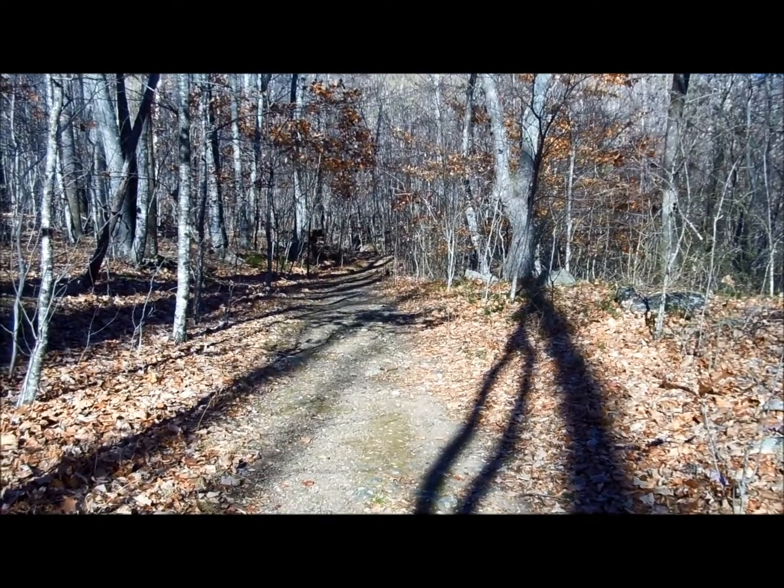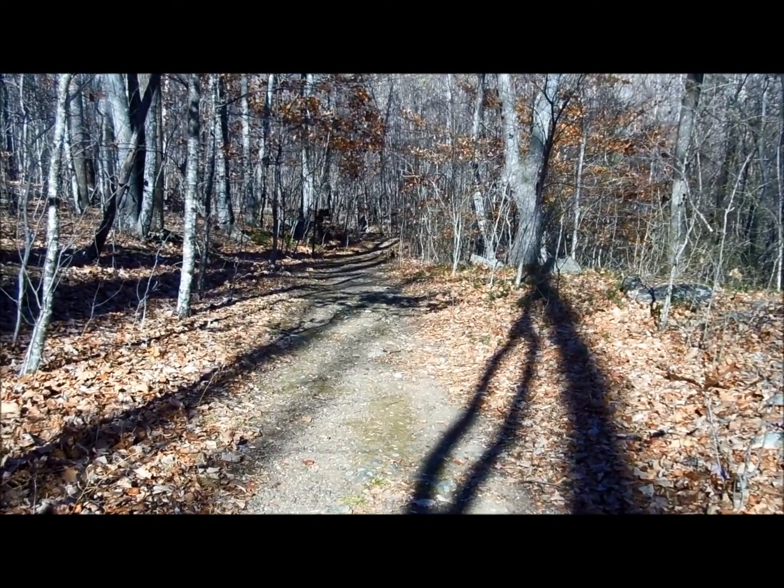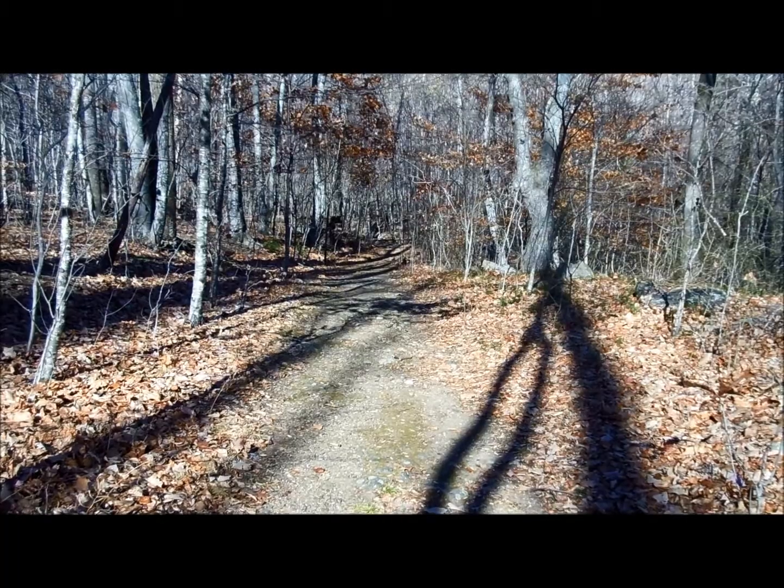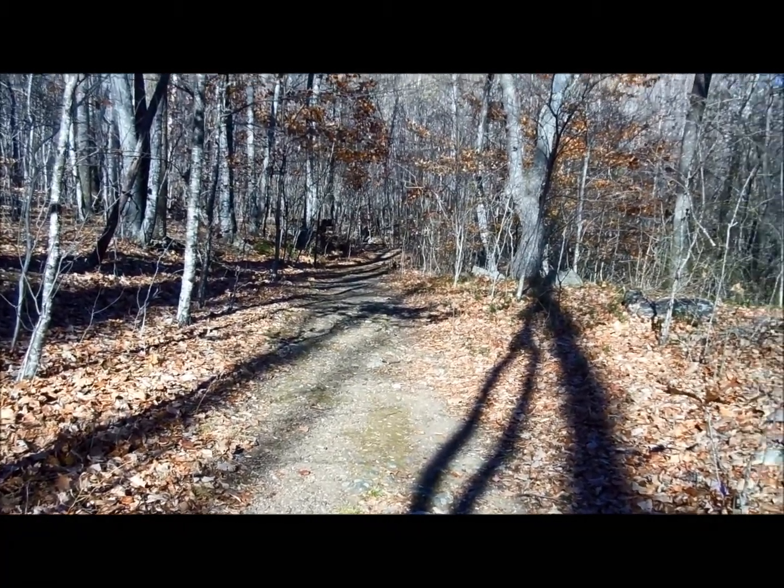I'm 1.4 miles into the hike now, and I'm up to a little over 1,200 feet elevation. And this part of the trail, as you can see, is an old road.